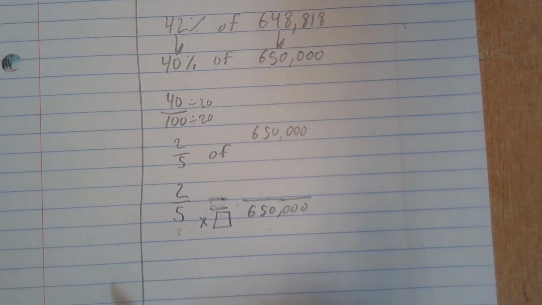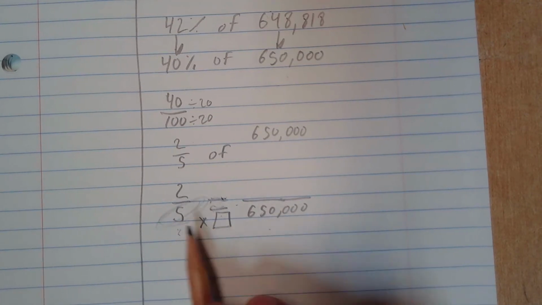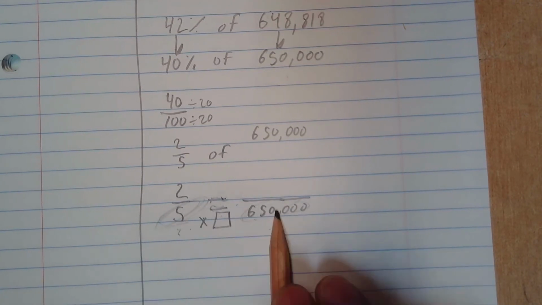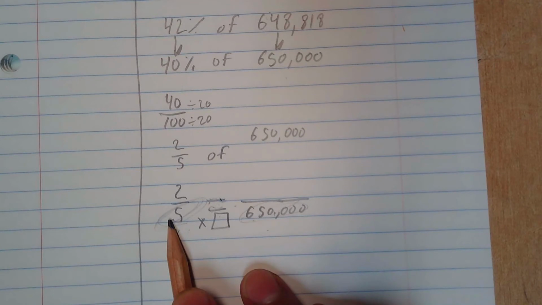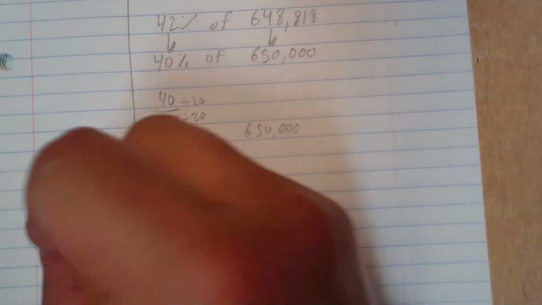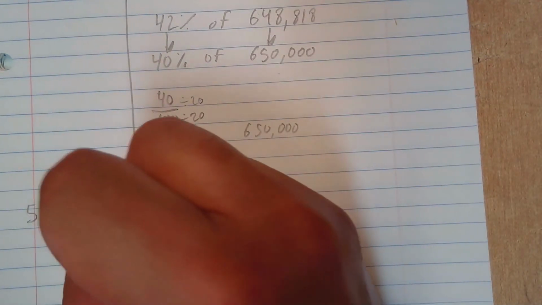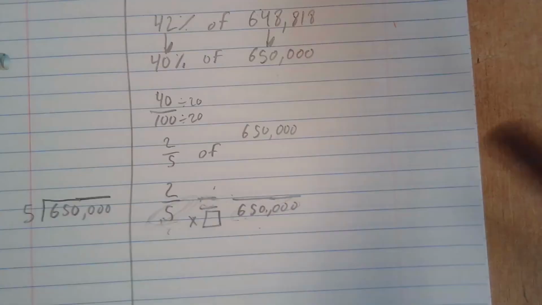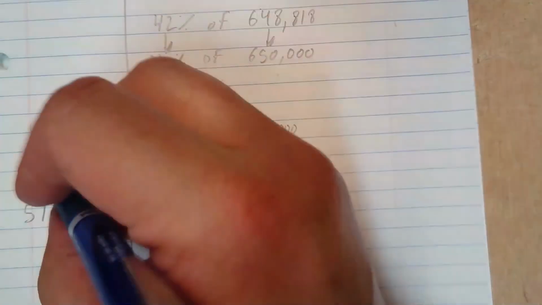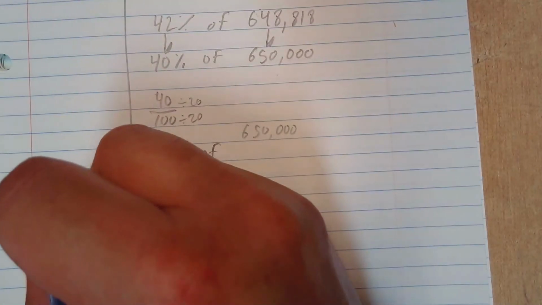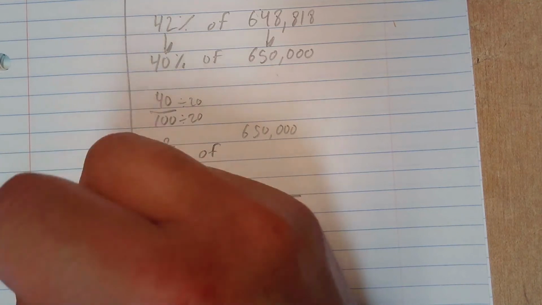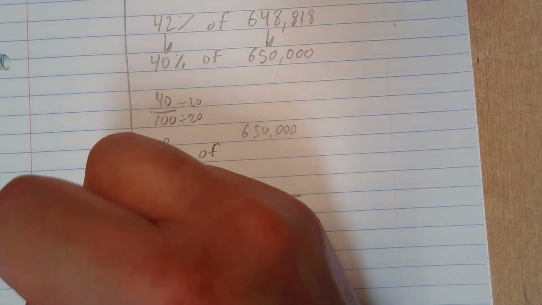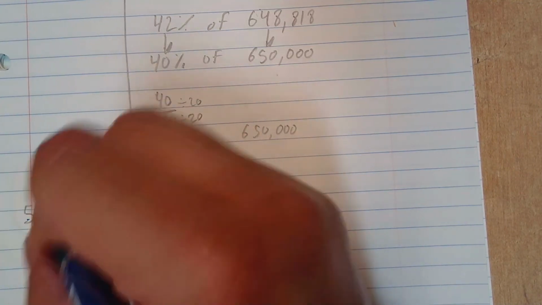Well, this looks like a division problem. How many groups of 5 can I make out of this? So I'm going to divide this into that. So let's do the division on the side. We're making groups of 5. I can make one group of 5 from 6. Again, we're just multiplying. Subtract. Bring down the 5. How many groups of 5 can I make from 15? That's 3.